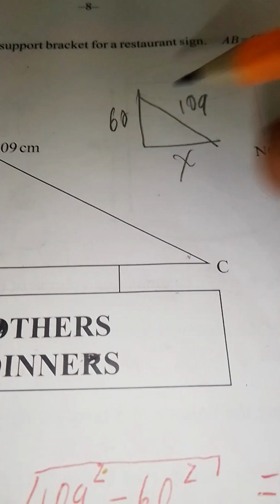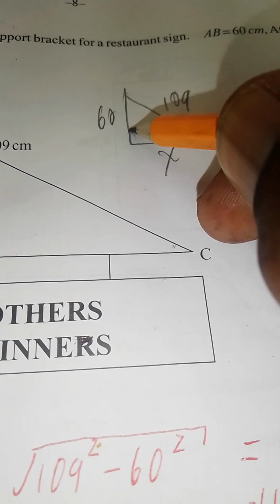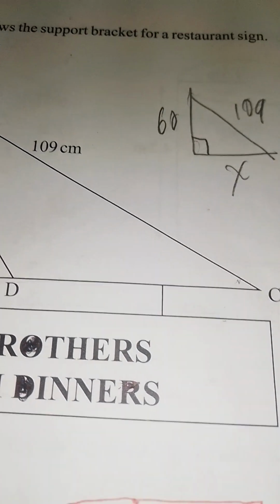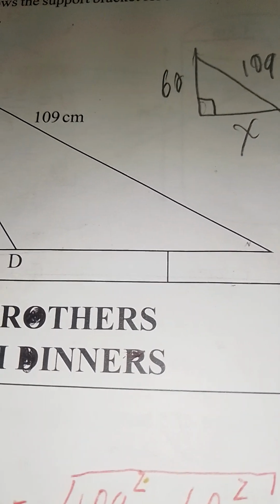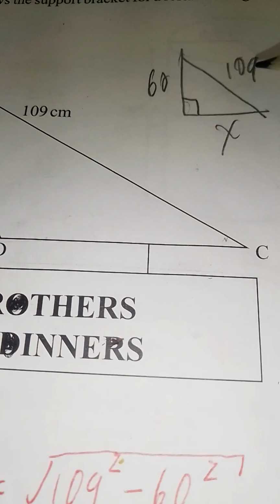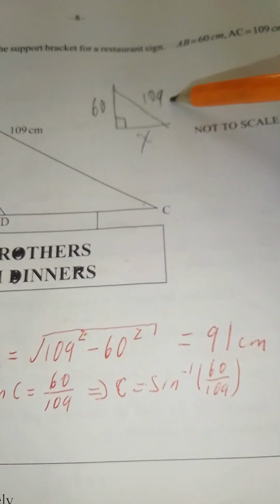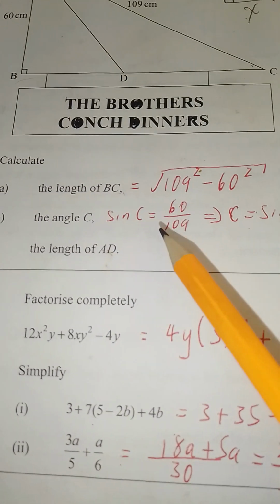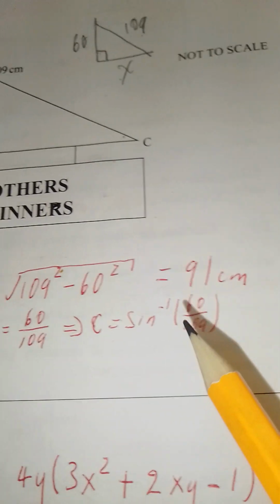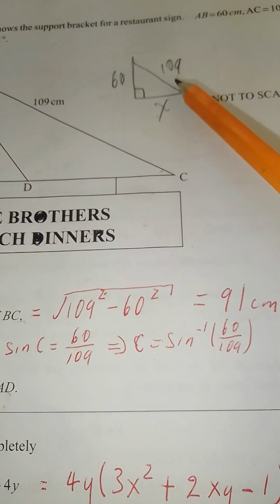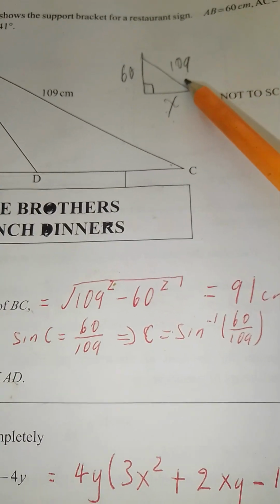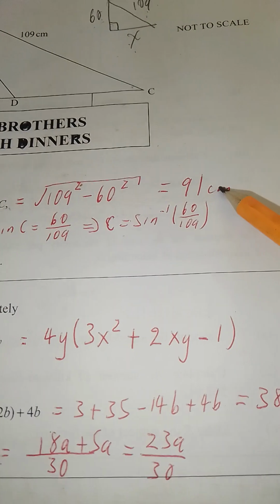Now, if this is a right triangle, how do you find an unknown side given two other sides? Pythagoras. Hypotenuse squared is equal to leg 1 squared plus leg 2 squared, right? So X is going to be hypotenuse squared minus leg 1 squared. I get 91 centimeters.